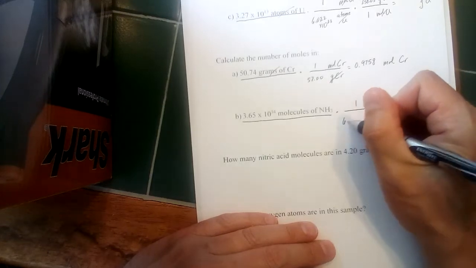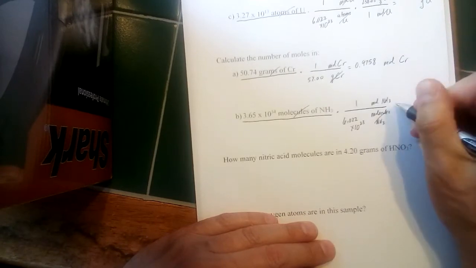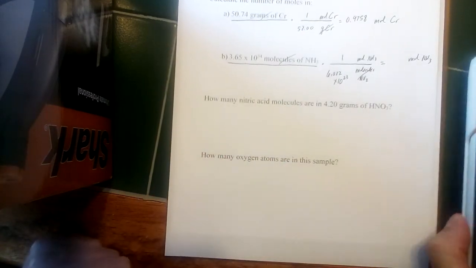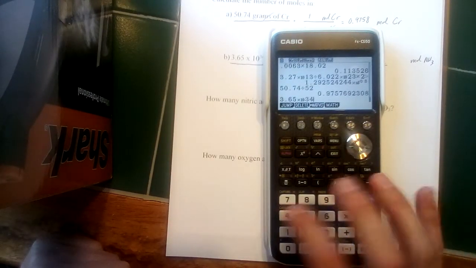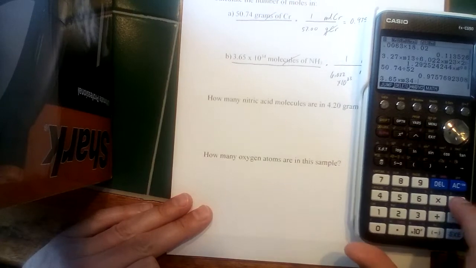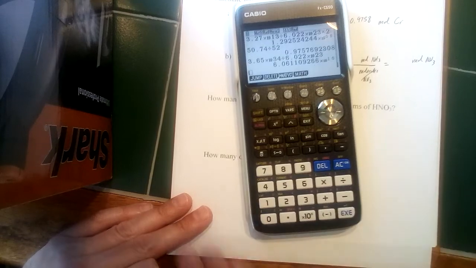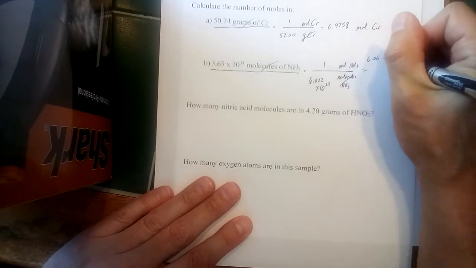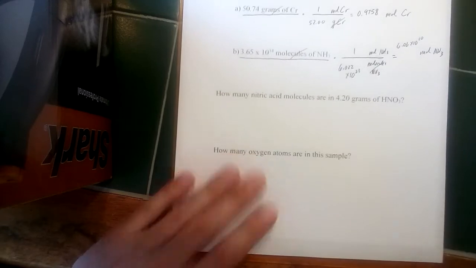So this is still Avogadro's number though. 1 mole is 6.022 times 10 to the 23rd power molecules. That would cancel out molecules, right? And this would tell us how many moles of ammonia would be in this sample. So 3.65 times 10 to the 34th power, and again, I'm dividing here, divided by 6.022 times 10 to the 23rd. And our answer should be 6.06 times 10 to the 10th power moles of NH3.